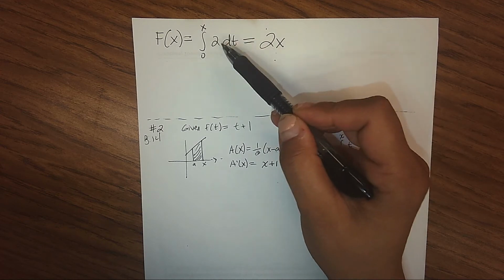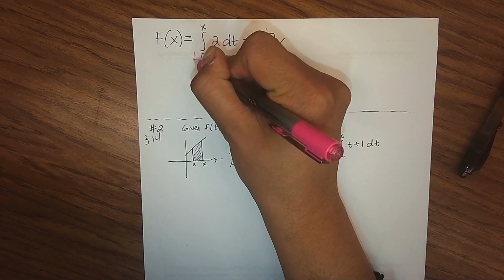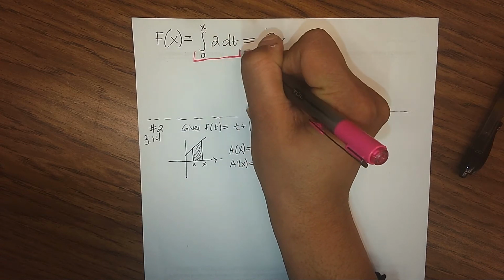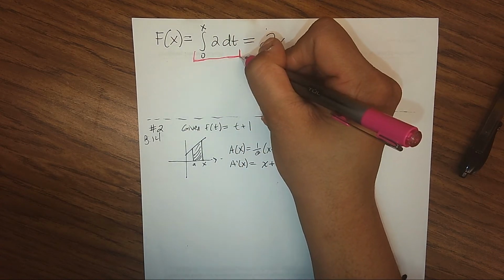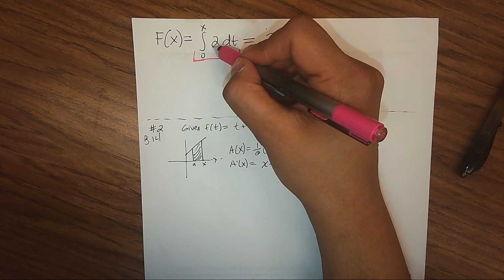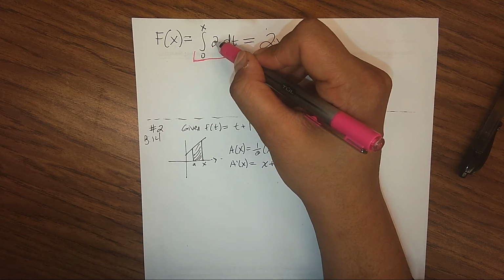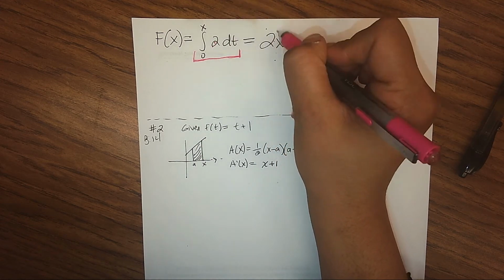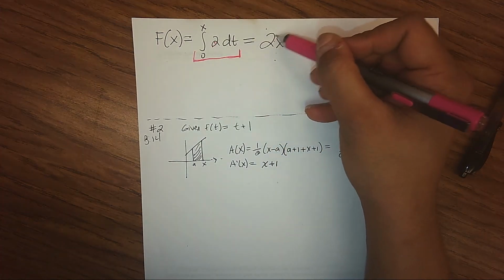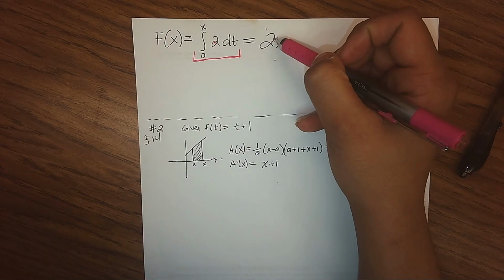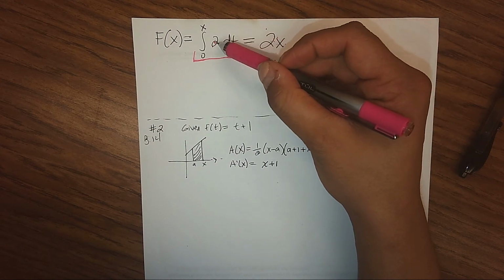So one more time, if I ask in class what this special integral equals, you're going to say it equals the antiderivative of 2. Let's make sure you're okay with that. If 2x is the antiderivative of 2, that means 2 is the derivative of 2x, right? If you take the derivative of 2x, you get 2. So 2x is the antiderivative of 2.